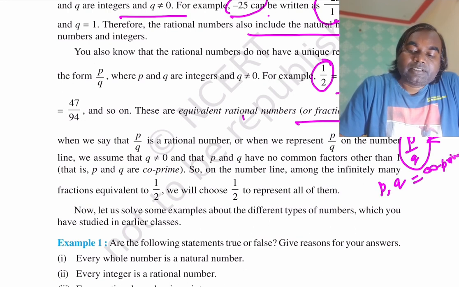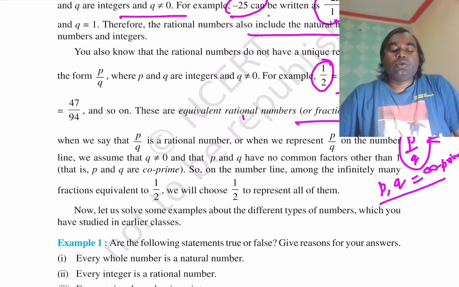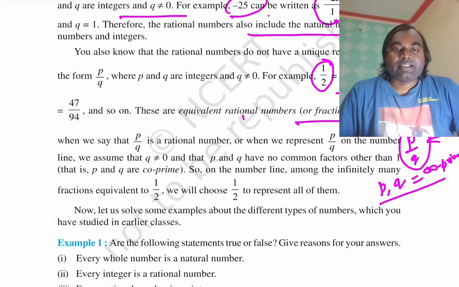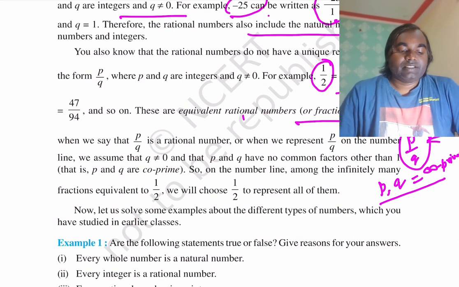That means p and q don't have any common factors except 1. That's why they are co-prime. So any rational number can be written in terms of p by q, where p and q must be co-prime to each other.